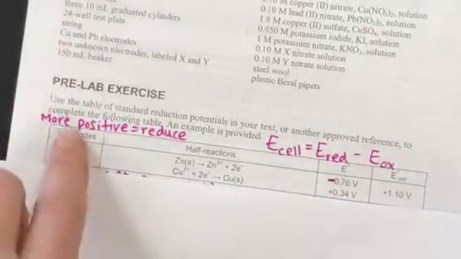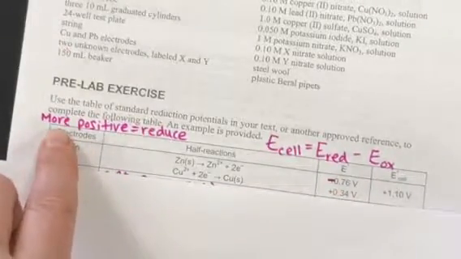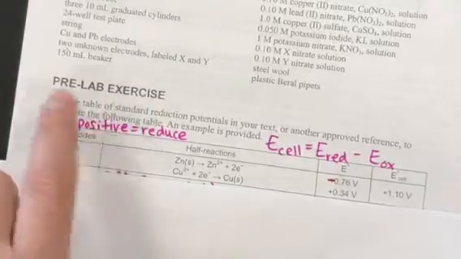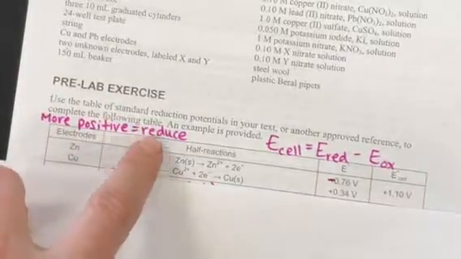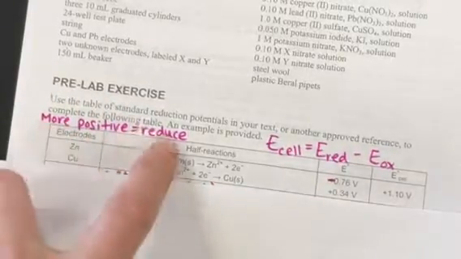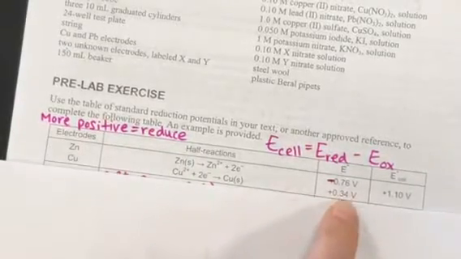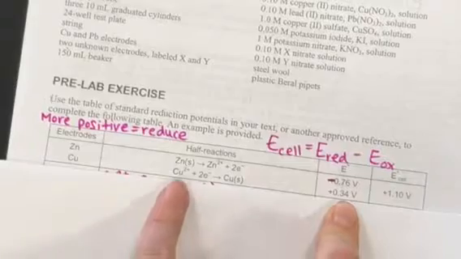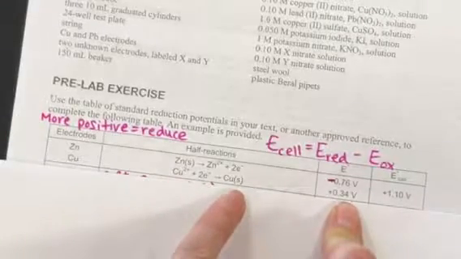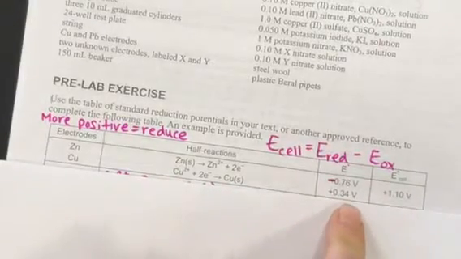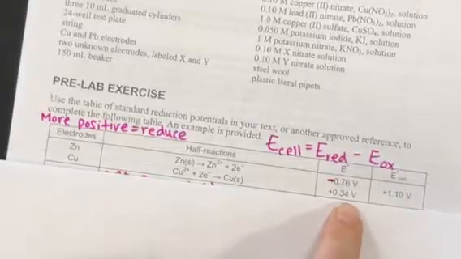So you have a more positive one, and it is more likely to be reduced. So if it is reduced, it is going to be the more positive one. In this case, we're going to keep Cu2+ and Cu solid as the positive way. That's the one that's going to reduce.